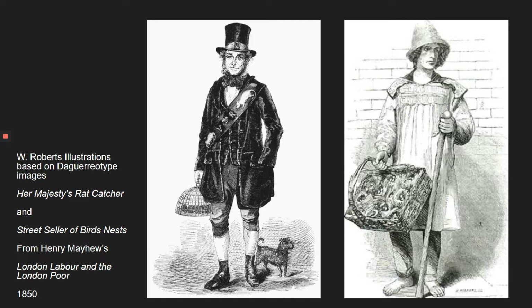And one of the first prototypes is Henry Mayhew's London Labour and the London Poor. This is a serial publication that appears in 1850. It's one of the first publications that involves images made from the camera alongside text. So this is using illustrations that are made from the daguerreotype, and these are a couple of example illustrations here. These were placed alongside written accounts of lower class urban life. So you have Her Majesty's rat catcher, and he's got his little rat emblem, his little cage, his terrier rat dog, this guy who is selling birds' nests. The intention was to bring the reality of working class existence home to readers, particularly people that might not be familiar with the urban experience.